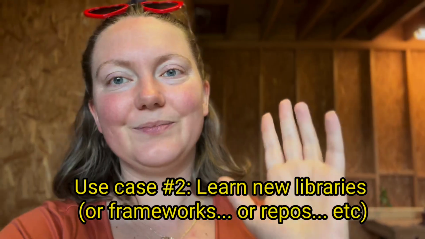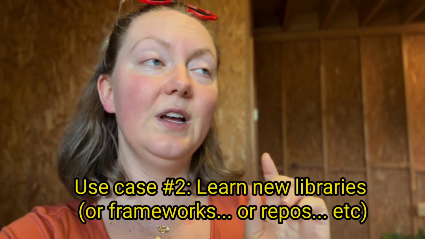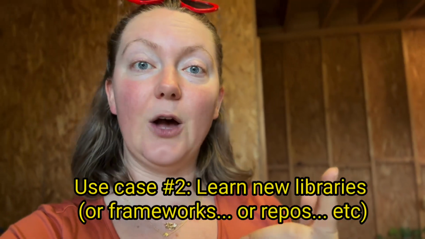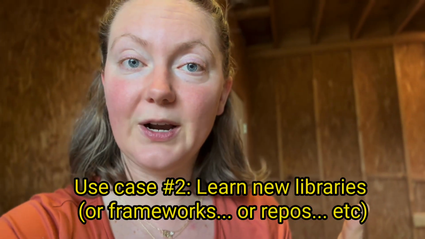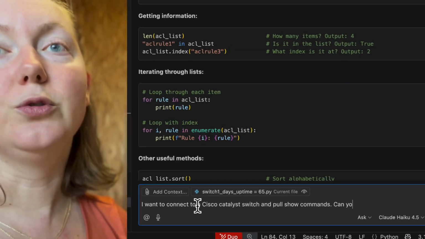So anyway, you can use AI coding assistants to determine what libraries are out there to achieve certain functions, right? So, hey, I'm trying to build this network automation where I connect to a Cisco Catalyst switch and then I pull show commands.